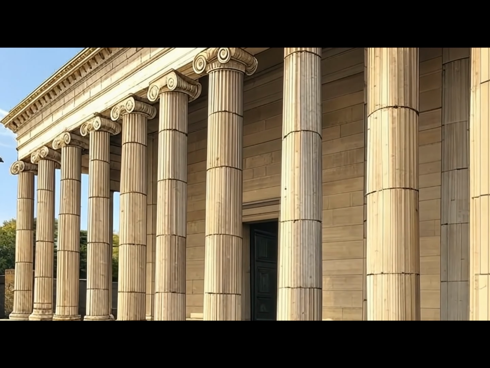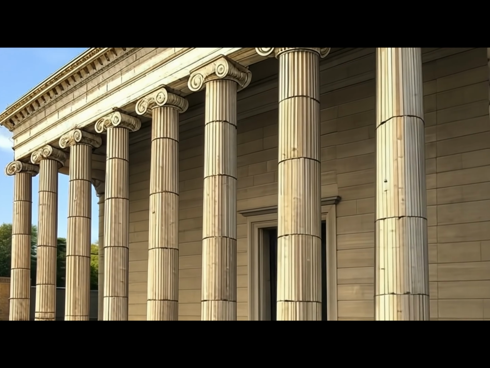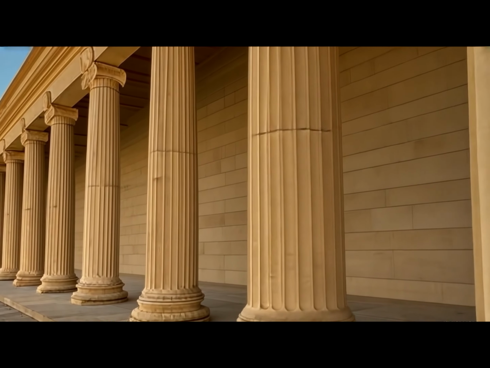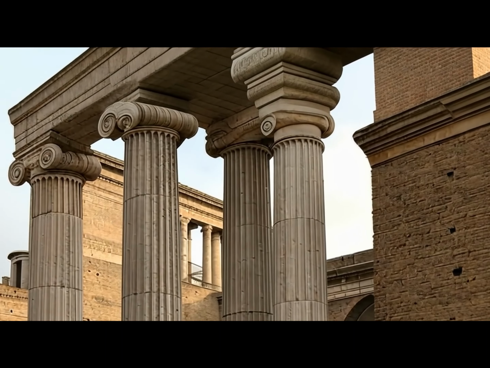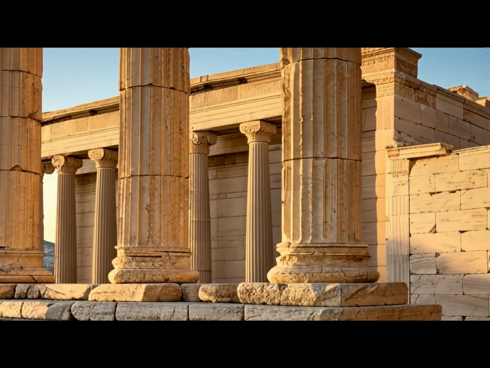The Ionic order appeared more slender and elegant, standing 8 to 9 times its diameter. Its shaft featured 24 flutes, and its capital was adorned with volutes, graceful spirals that gave it a sense of refinement. Romans admired its decorative friezes and often incorporated it into theaters and basilicas.